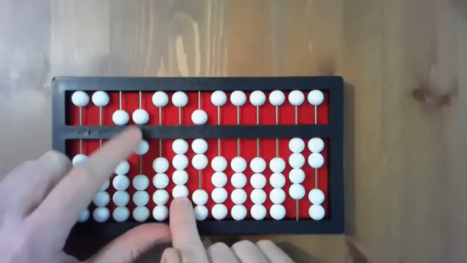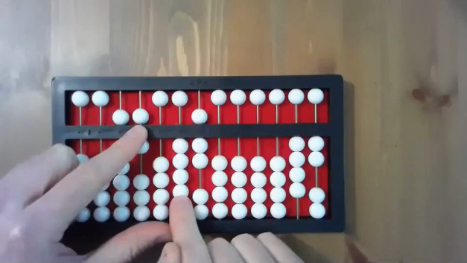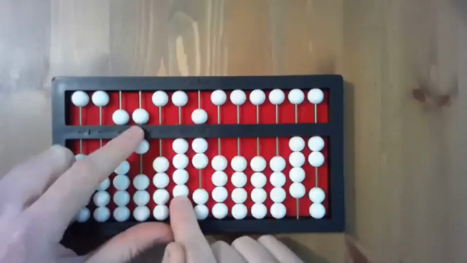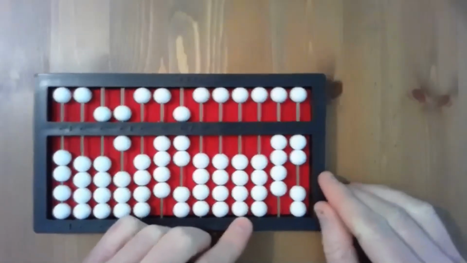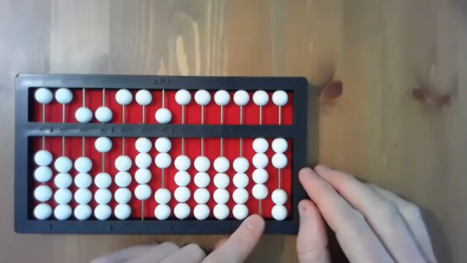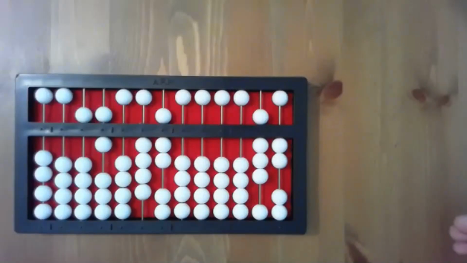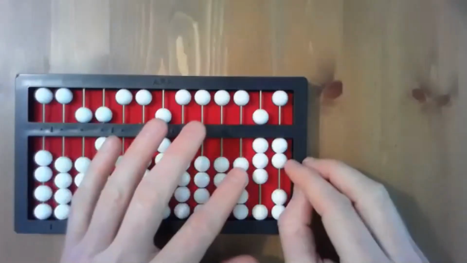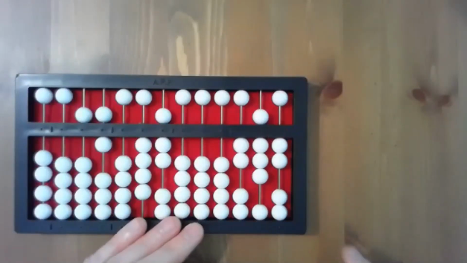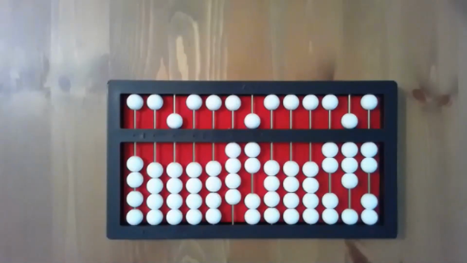So it's 40 times 6. 4 times 6 equals 240. So I'm going to need to add 240 to this. So let's go ahead and add the 40. So that leaves me with 80. And then I add 2 to the hundreds column, and that's 200. So I have 282 so far. Now I'm finished with my 6, and I can clear it.